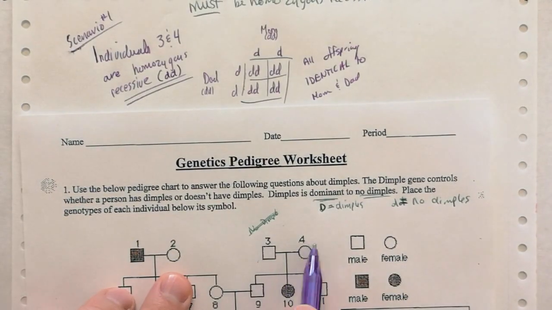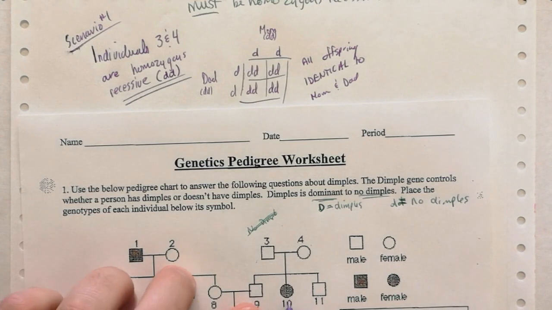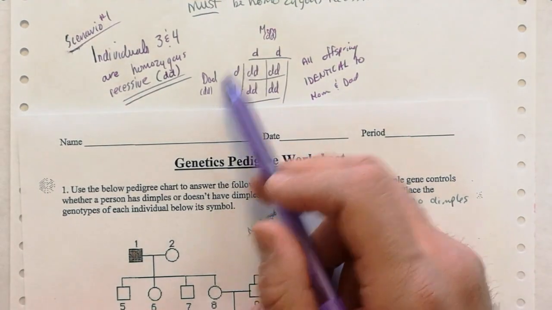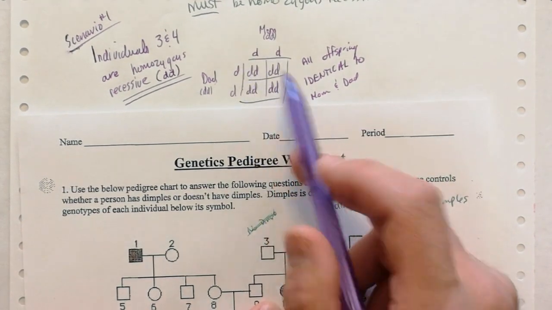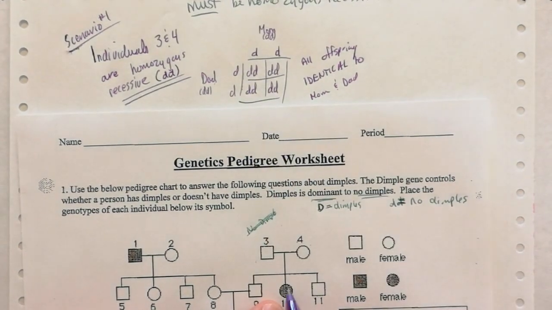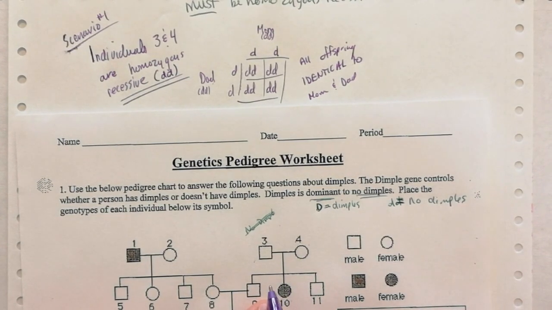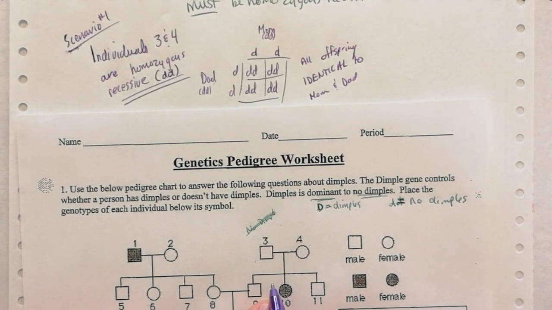If individuals 3 and 4 were homozygous recessive, they could not give rise to this individual with a different trait. If they were both homozygous recessive, all of their offspring would be identical. And since they aren't, we know that the genotype of individuals 3 and 4 cannot be homozygous recessive.